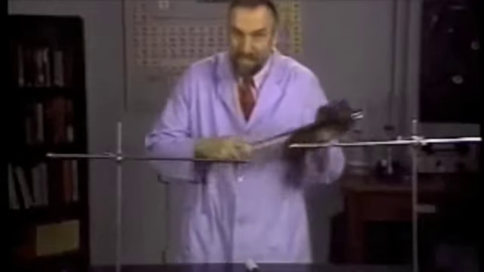If I take this positively charged rod and pass it near these balls, the charge is transferred to the balls, and look what happens. They repel. The balls are both positively charged, and positively charged balls repel one another. When a negative charge is applied to the balls, the same thing happens. The balls become negatively charged and repel each other.